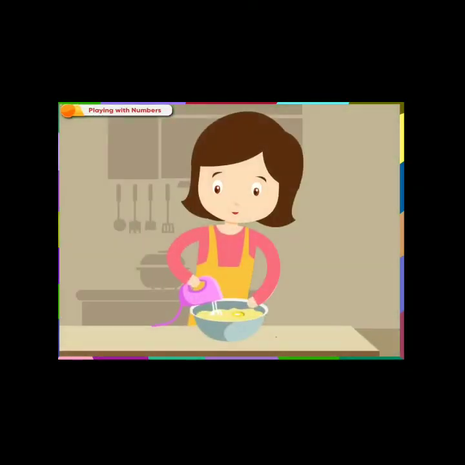Shreya is celebrating her 13th birthday today. Her mom is baking a cake for her birthday party. As per the recipe, she uses 4 cups of flour and 2 cups of sugar.